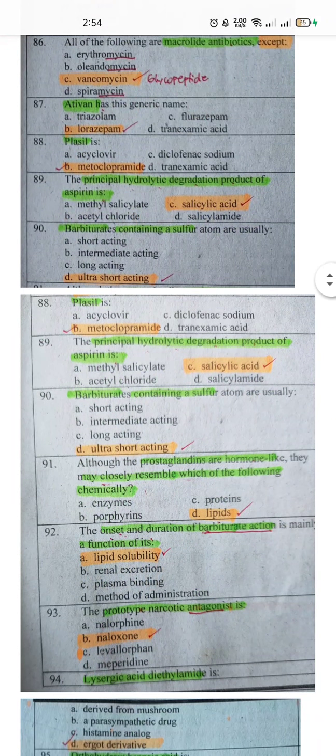Number 93. The prototype narcotic antagonist is naloxone. It is used as the agent of choice for treating narcotic overdose. It is 7 times more active than nalorphine, and it shows no withdrawal effects after long-term administration. Take note of that. Naloxone is the agent of choice for treating narcotic overdose, because it has no withdrawal symptoms even in long-term administration.